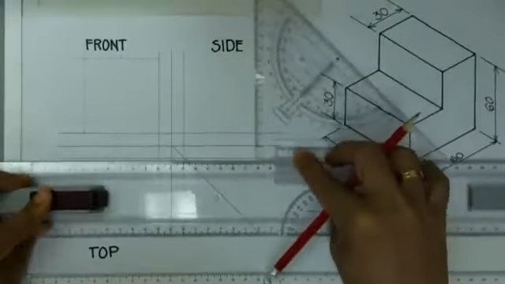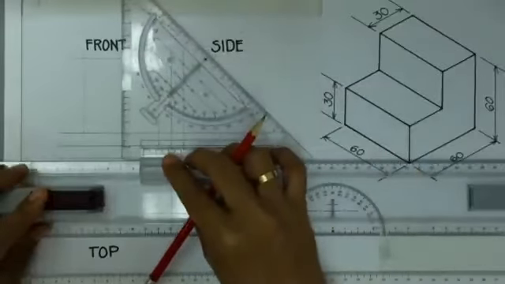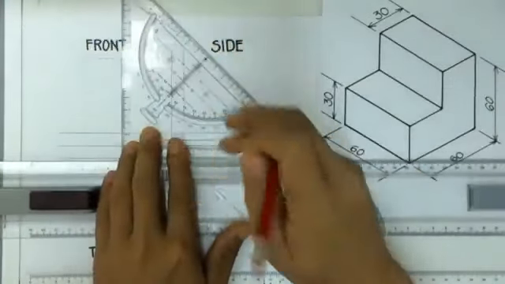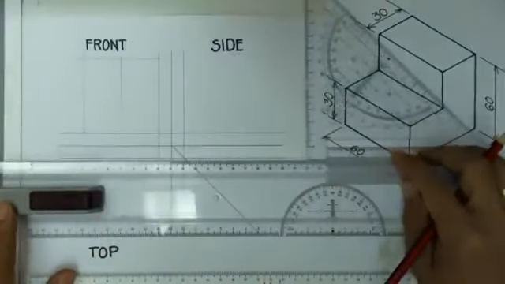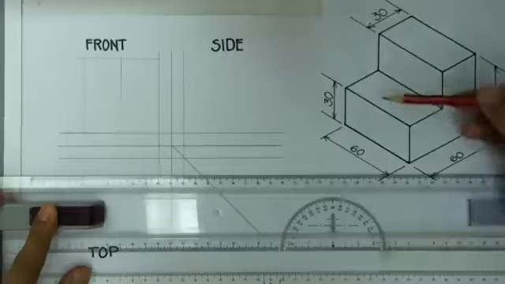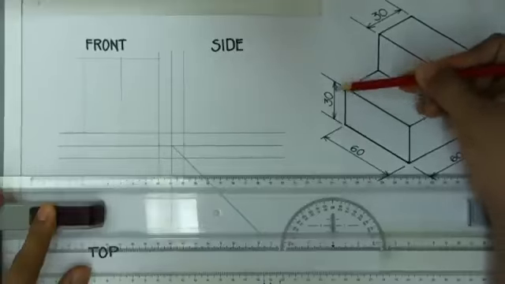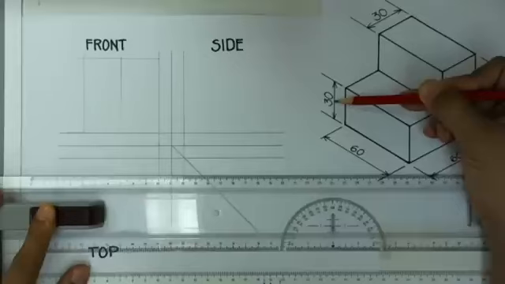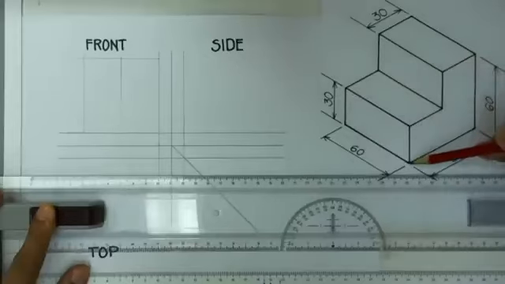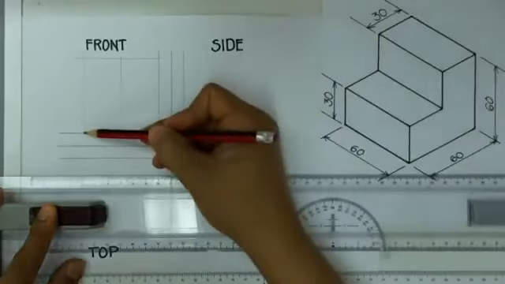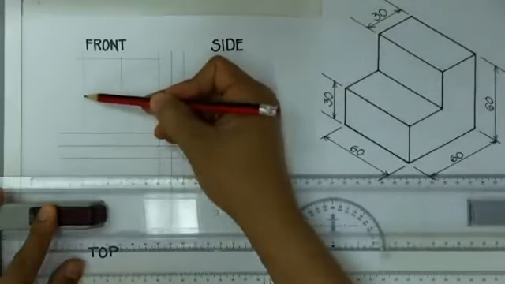And then make a light line only. And then the next thing you want to do is to determine this height, which is 30 millimeters. From here up to here. So that will be from here up to somewhere here.